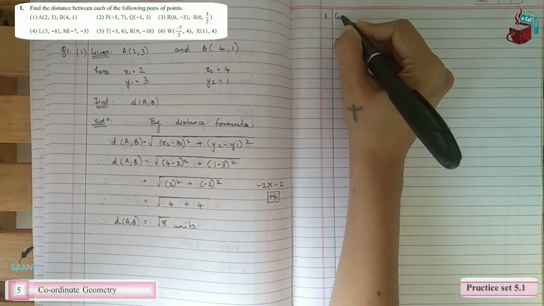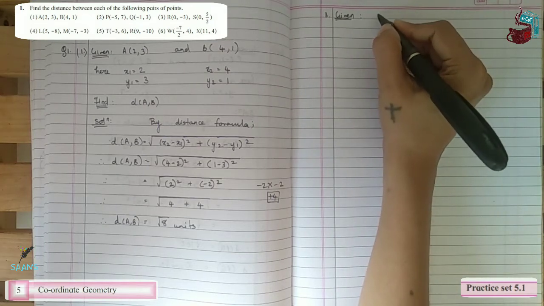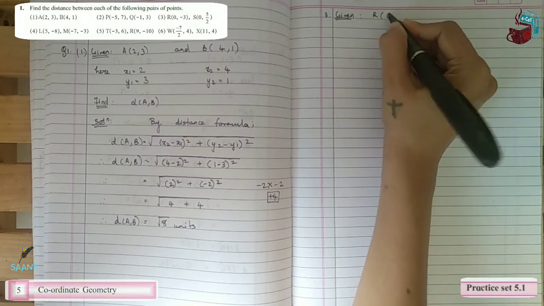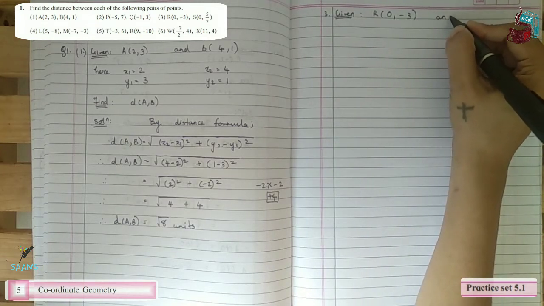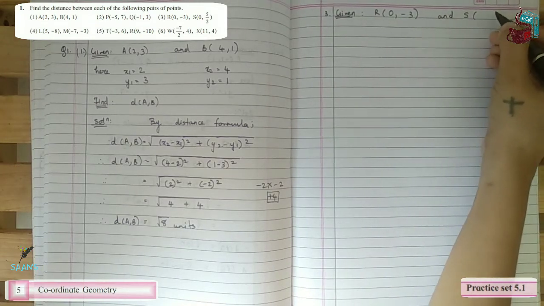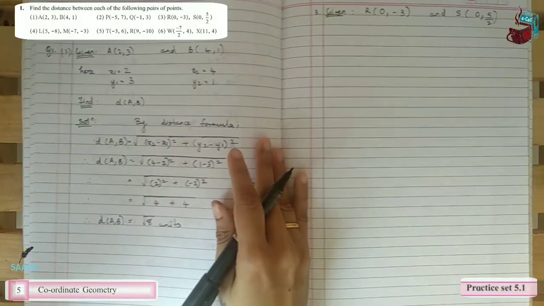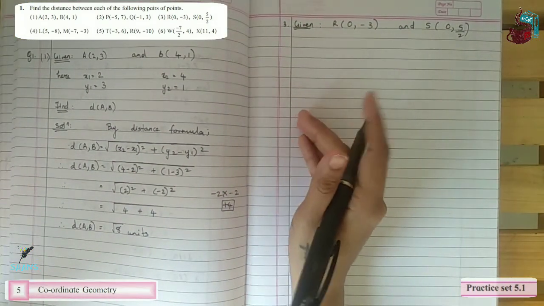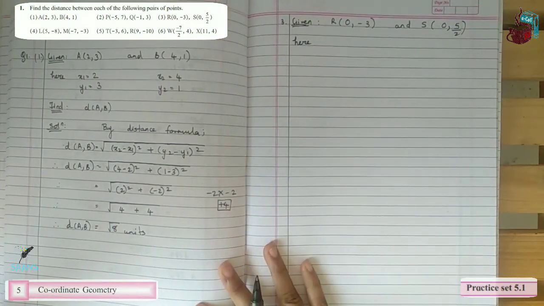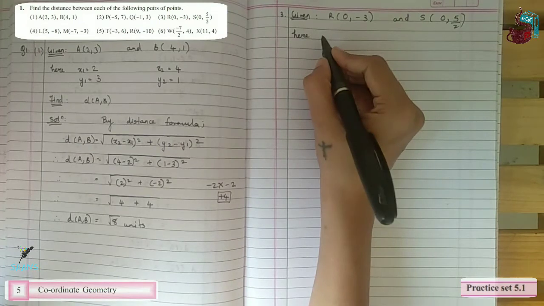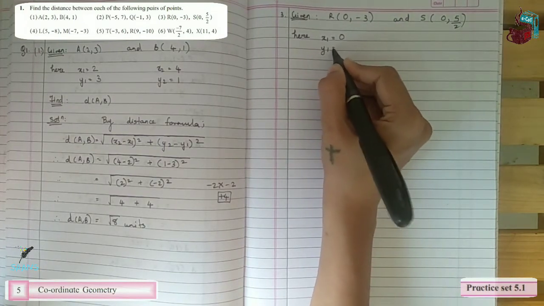Given R is equal to 0 comma minus 3 and S is equal to 0 comma 5 by 2. So here x1 is equal to 0, y1 is equal to minus 3.